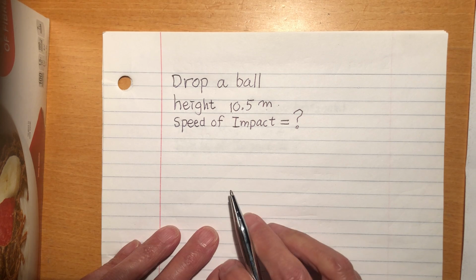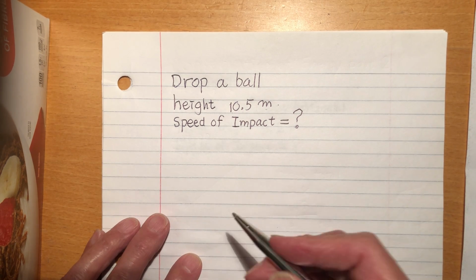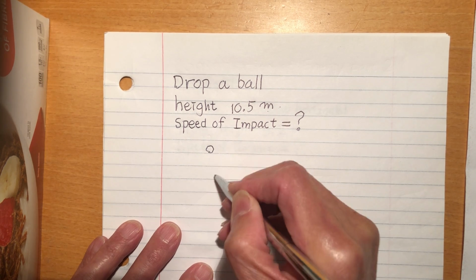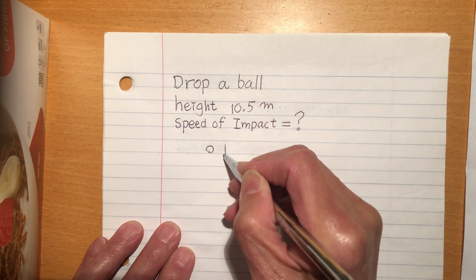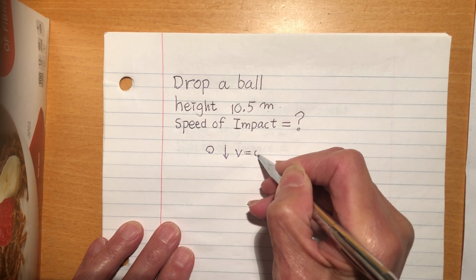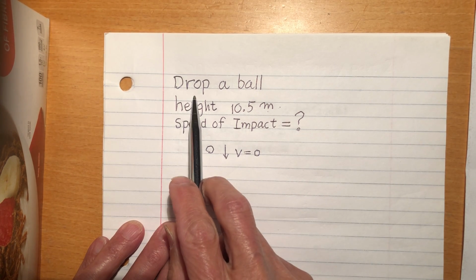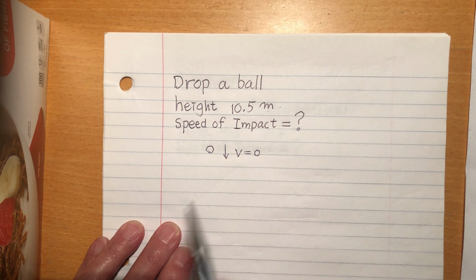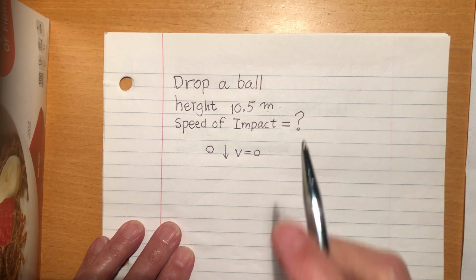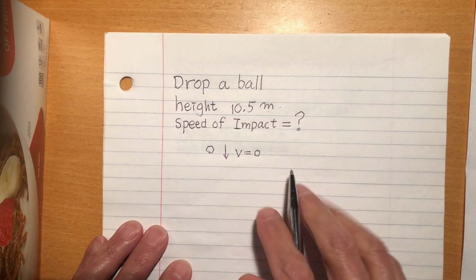You can do it in 2 ways. Let's first draw a picture. So you have a ball. The ball is dropped. The word drop means you are not throwing it down. You just let go, you just release the ball, so the velocity is 0.